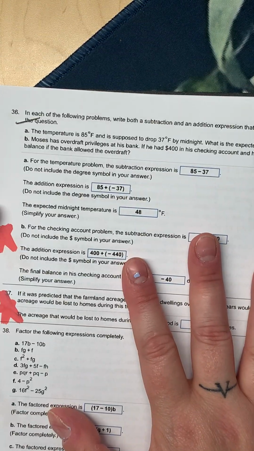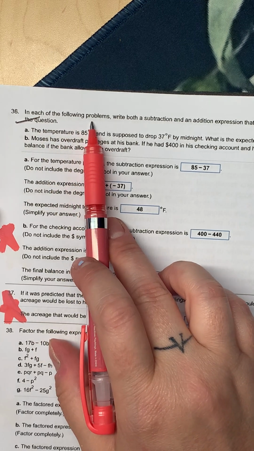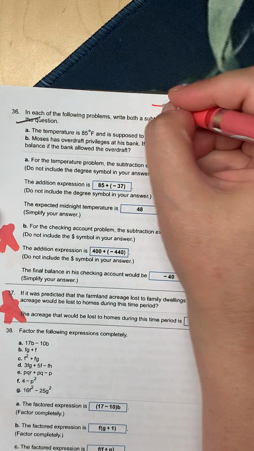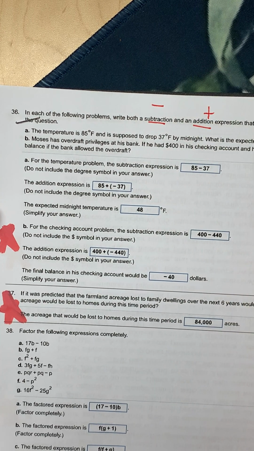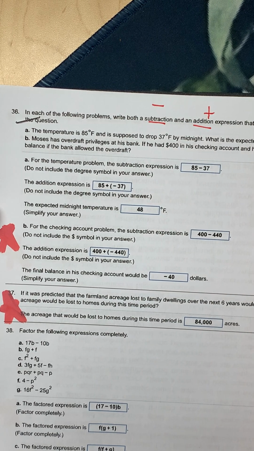The next one we're going to do is 36. 36 is about temperatures. It says, in each of the following problems, write a subtraction and addition expression. That means something with a minus, something with a plus. That corresponds to the question, and then answer the question. The temperature is 85 degrees and is supposed to drop to 37 by midnight. What is the expected midnight temperature?